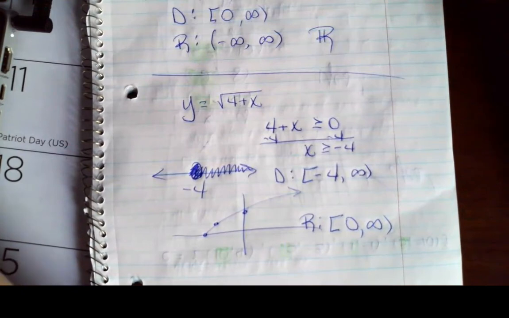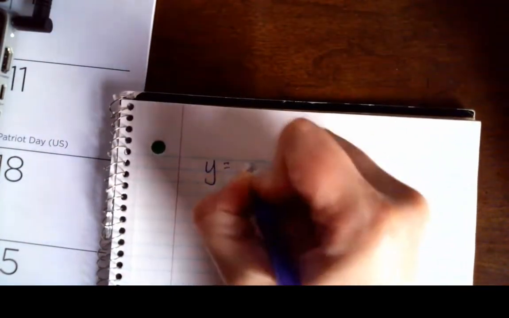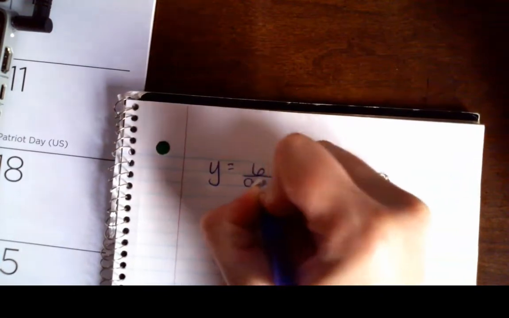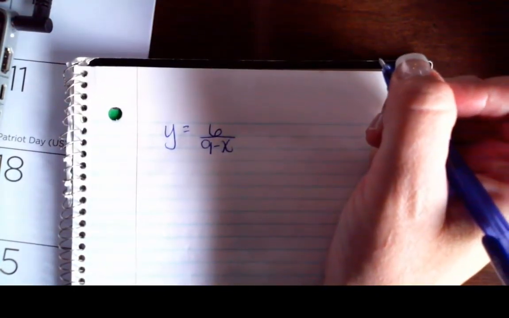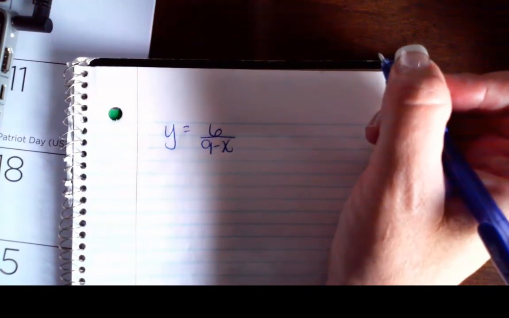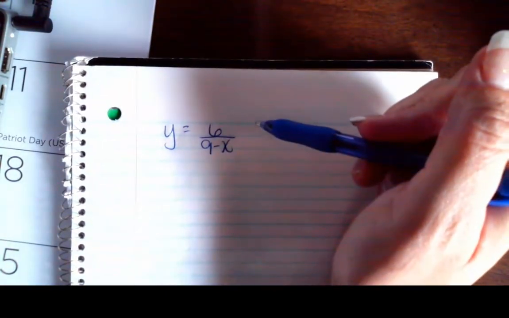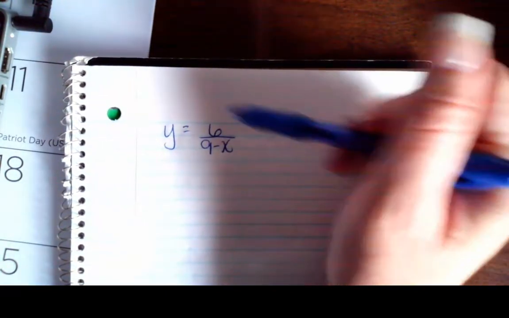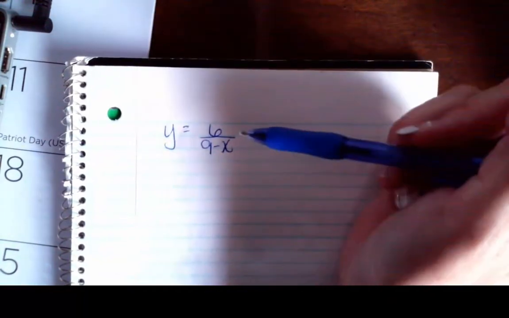So let's try a couple more. What if I have something like this one? Okay, so I have 6 over 9 minus x. And I want to know what the domain and the range is. Okay, so is there anything weird that will happen? So on the last one, I had a radical. And for a radical, I didn't want it to go negative. On this one, I don't want to divide by 0. Okay, you never want to divide by 0.